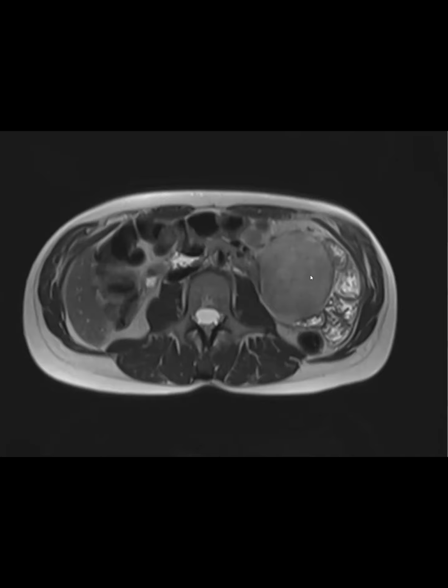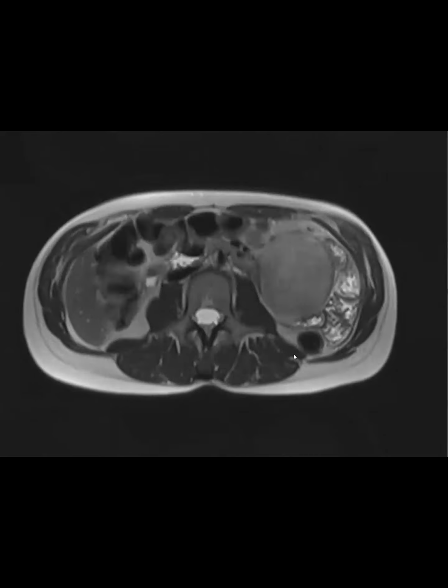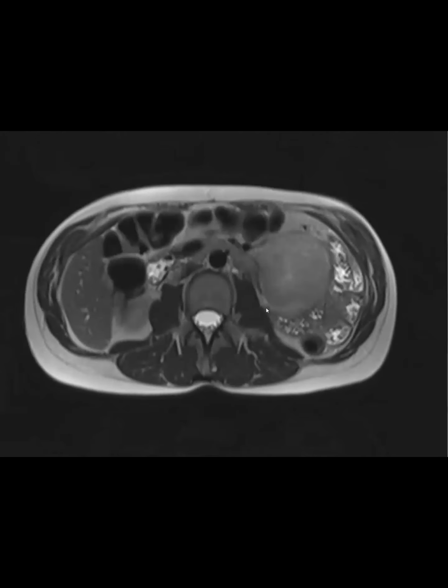So just to tell you the follow-up for these cases, this one, the patient was having abdominal pain and really wanted this removed. So they removed it with negative margins. This came back desmoid. She does not have a history of FAP. And then the other one that I showed you, I'll just bring that one back up.